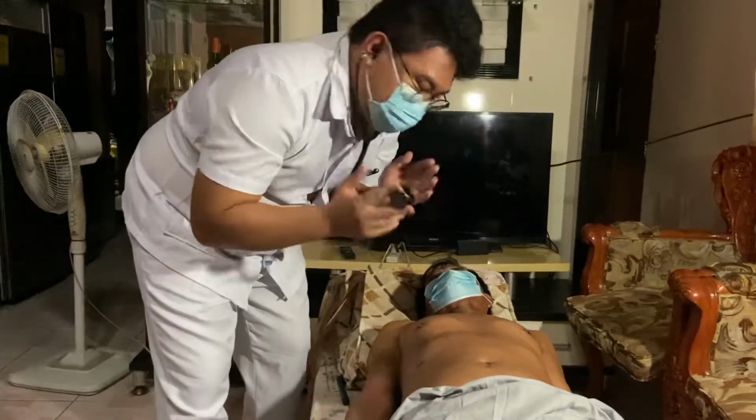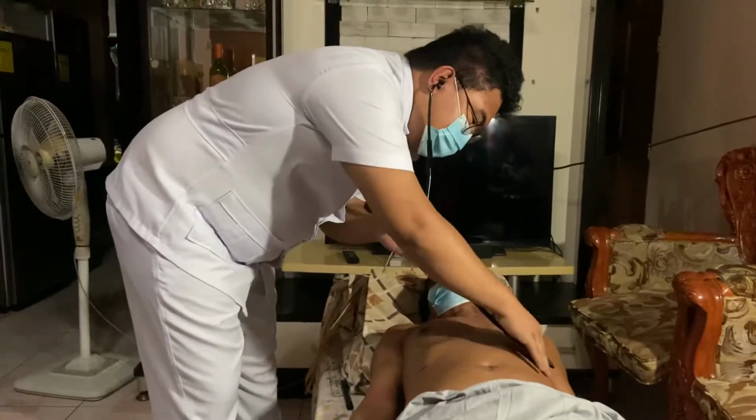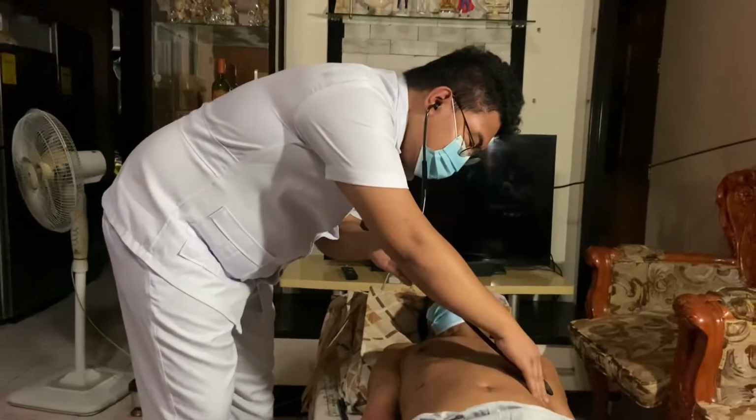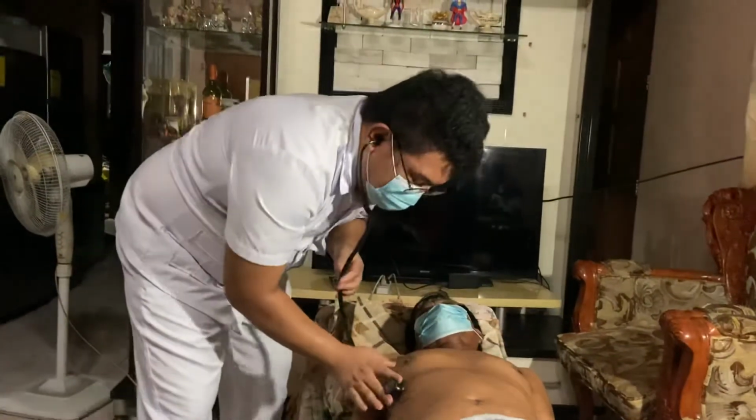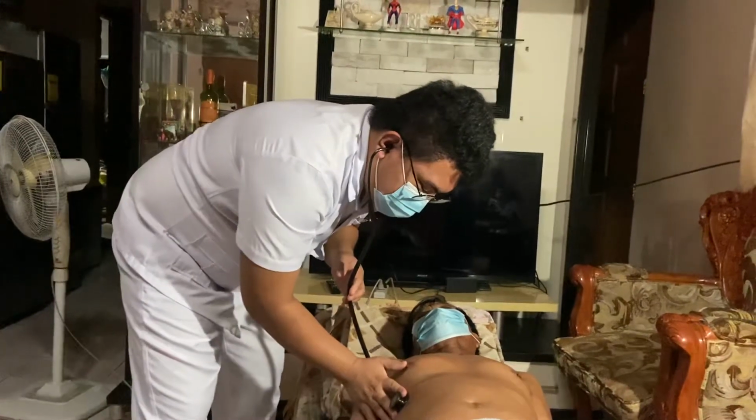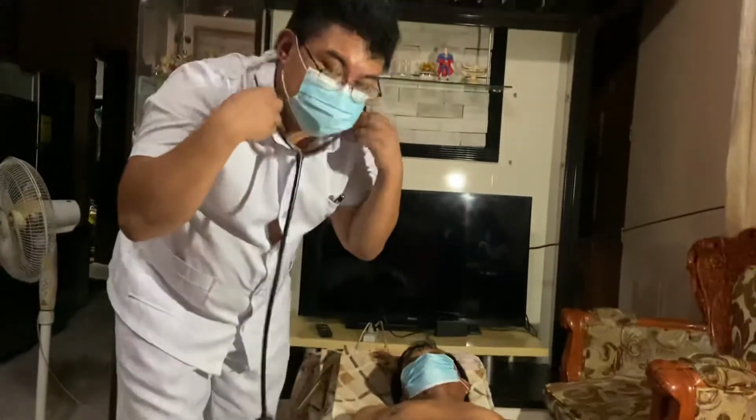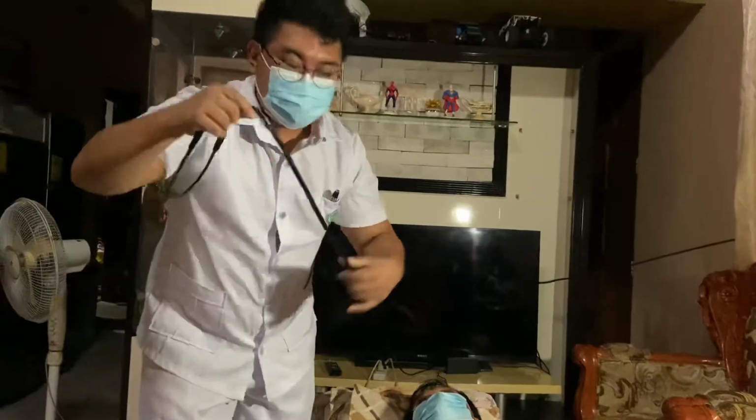Also, we listen for the abdominal friction rub in the left hypochondrium and in the right hypochondrium. So overall, the patient has normal bowel sounds and there are no signs of bruit.